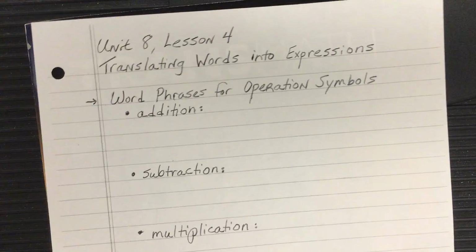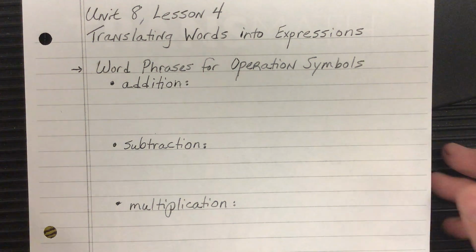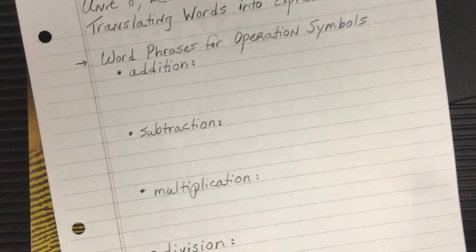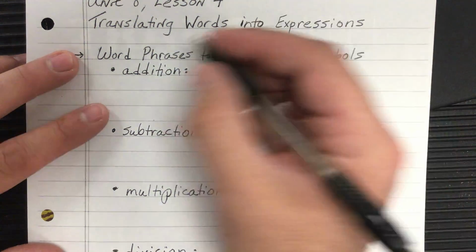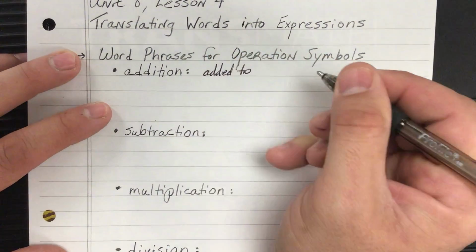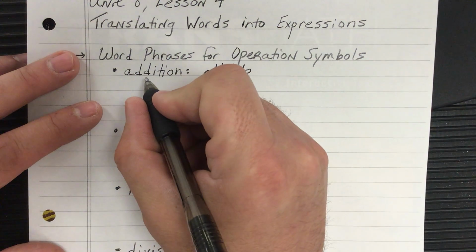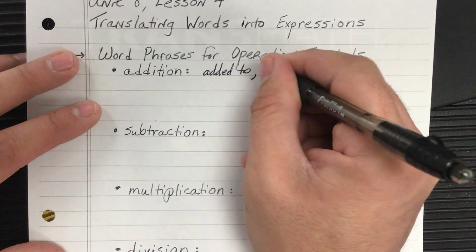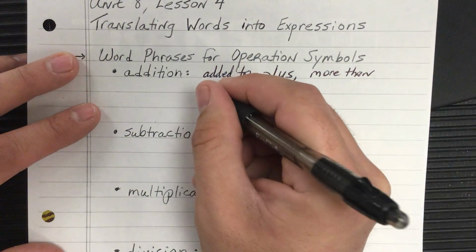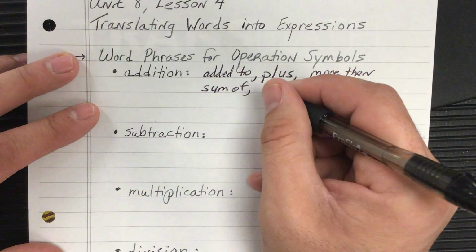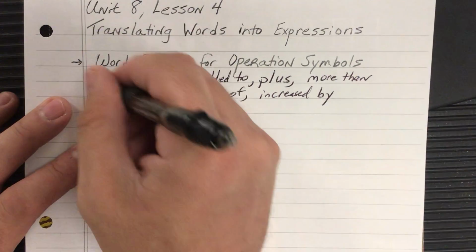All right, next part. Translating words into expressions. So you're going to see words, and you have to know, does it mean add, subtract, multiply, or divide? So we're going to give you some phrases. Good notes to have here. Phrases that mean addition. Can you think of anything that means addition? Add. Yeah, added to. Subtract does not mean addition. Multiply. That does not mean add. We're doing adding, Landon. Plus. More than. Some of. Or increased by. Those are all examples of when you're going to use adding.